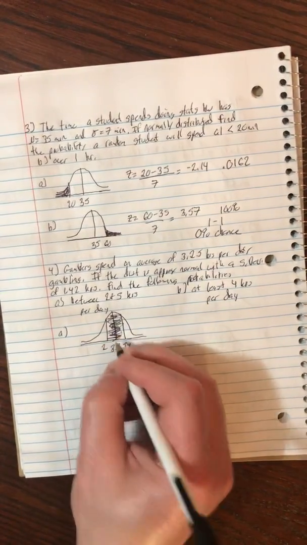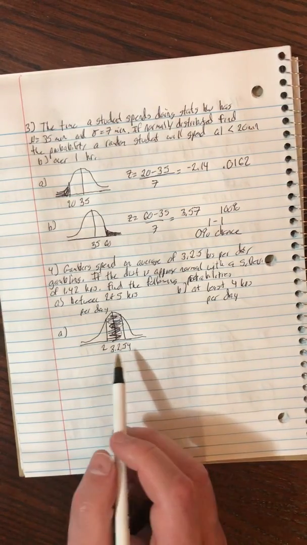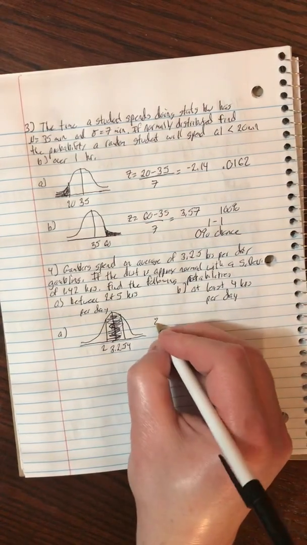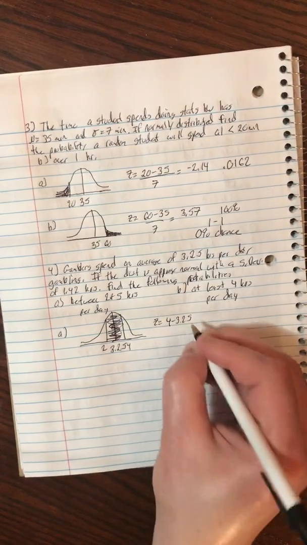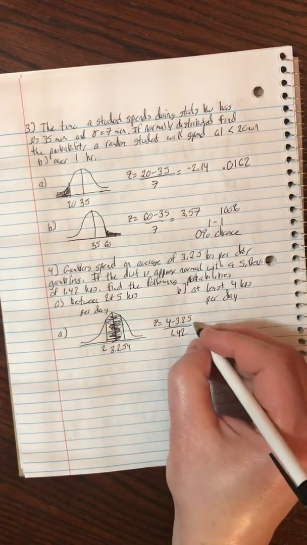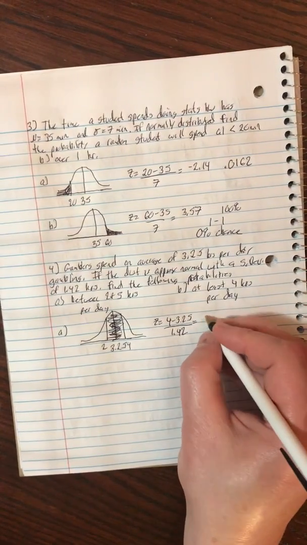Hopefully by now you realize once we get our z-scores and we get our two probabilities for 4 and 2, all you have to do is subtract them. So the z-score for 4 hours is going to be 4 minus 3.25 divided by 1.42, observed minus expected divided by standard deviation, which in this case happens to be 1.23.